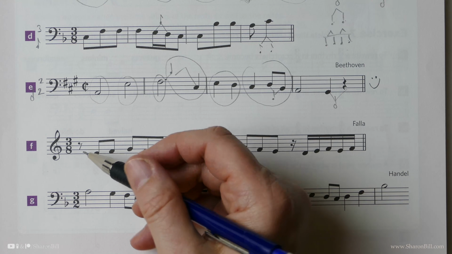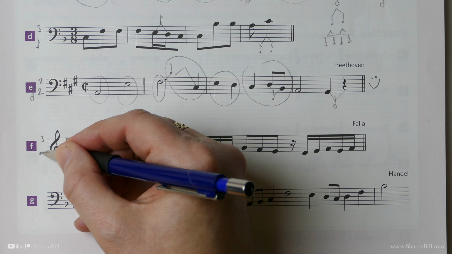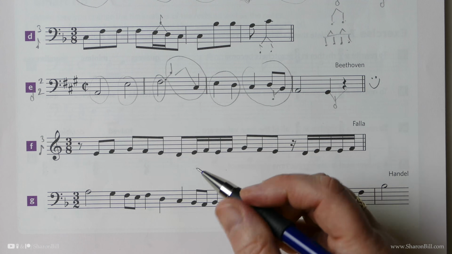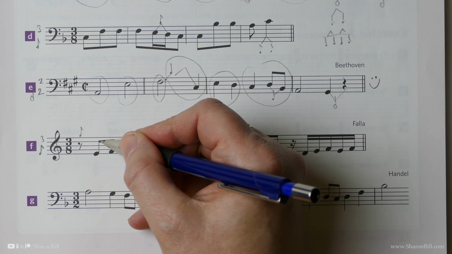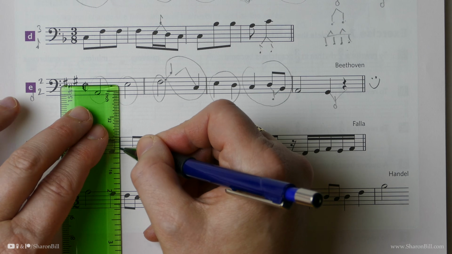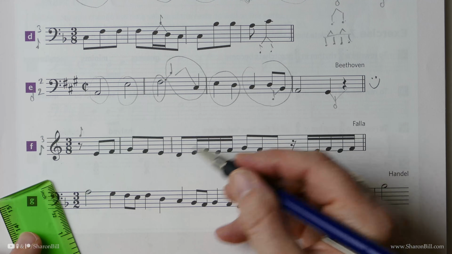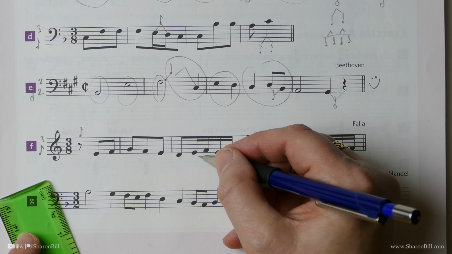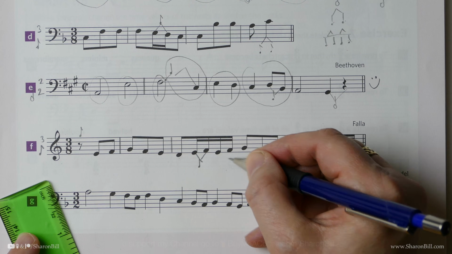Let's look at these final 2. We've got 3 quaver beats per bar, 3 beats per bar, each beat now being a quaver. This is a quaver beat rest, and then there's our beats 2 and 3, so there's our bar line. 1, 2, 3, nice and simple. There's beat 1, and then here semiquaver plus semiquaver equals quaver.